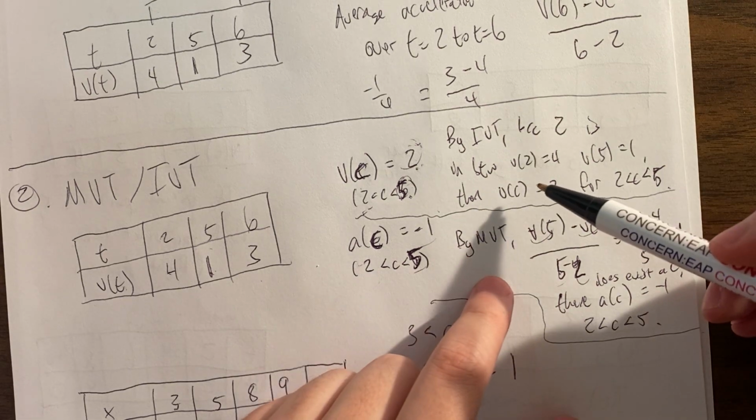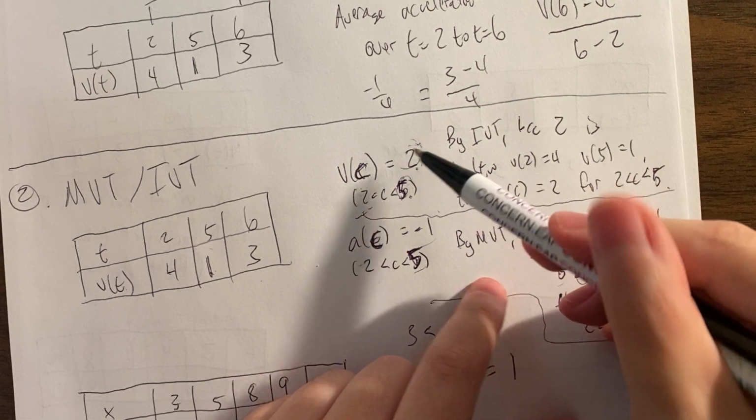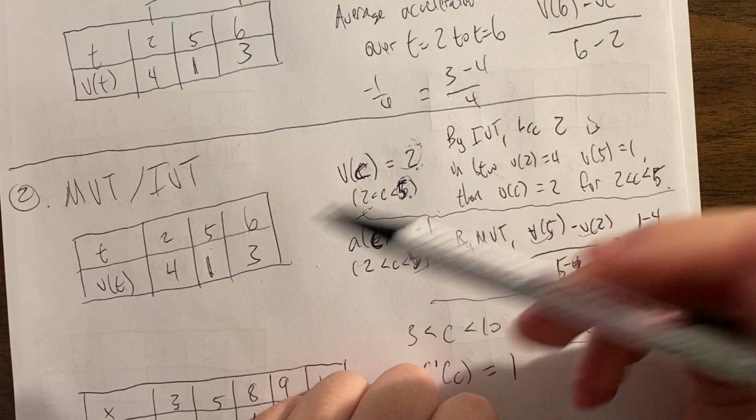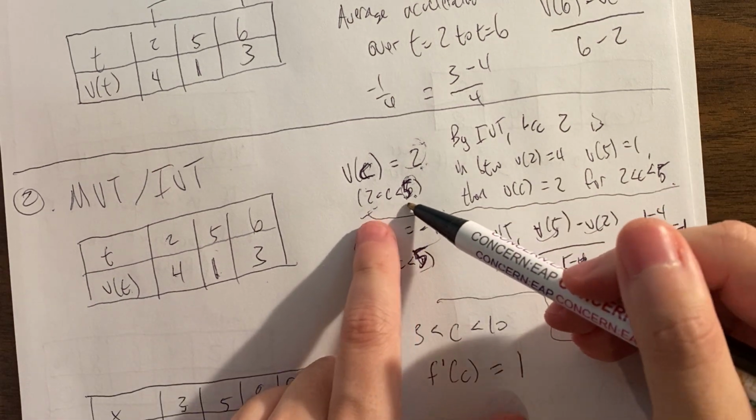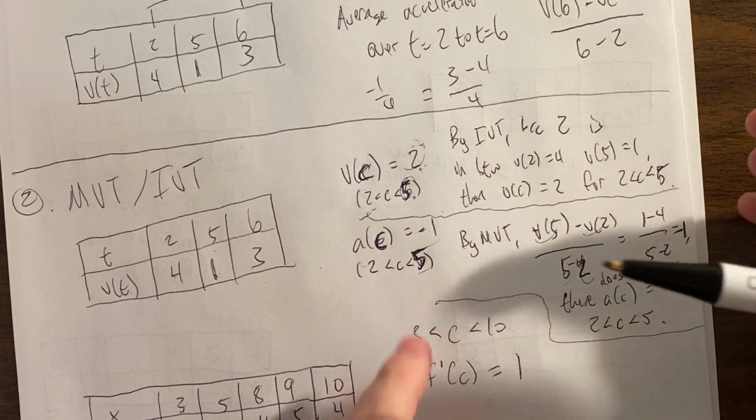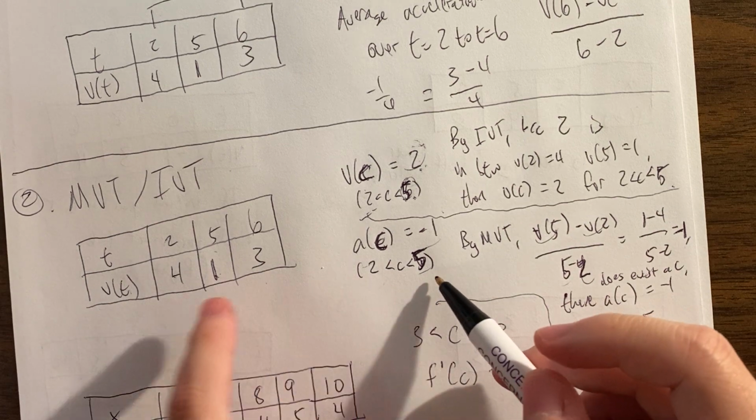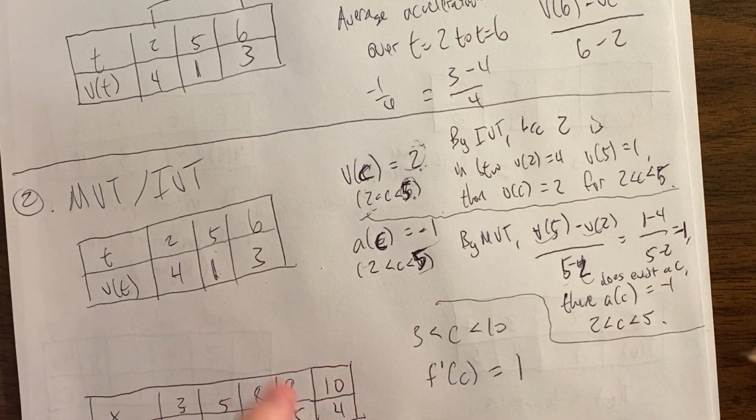So with IVT, what you do is you show that the y value you want is in between the y values of the endpoints of the interval. Same thing with MVT: you use the endpoints of the interval, but you use them to construct algebra slope, and you want that value to be exactly the same. For both questions, you repeat their sentence when you conclude.